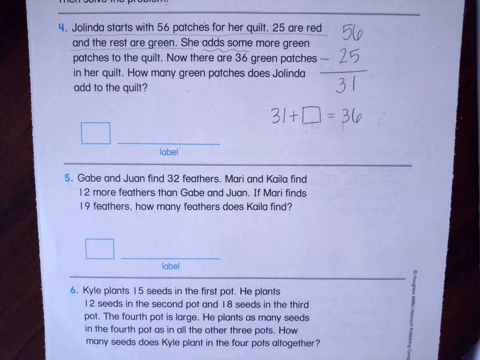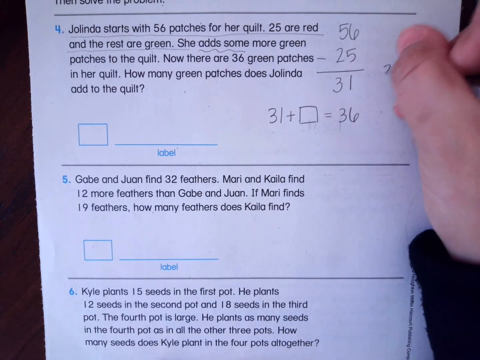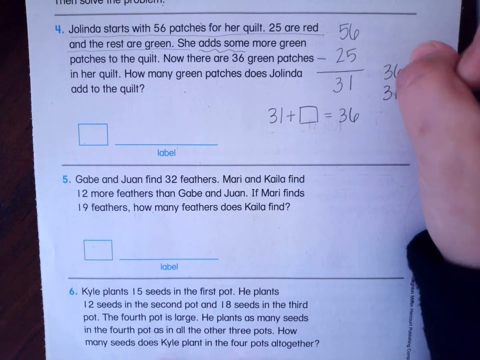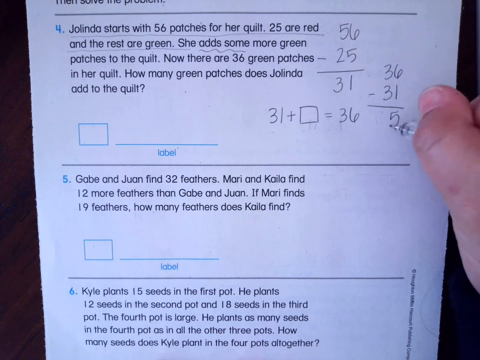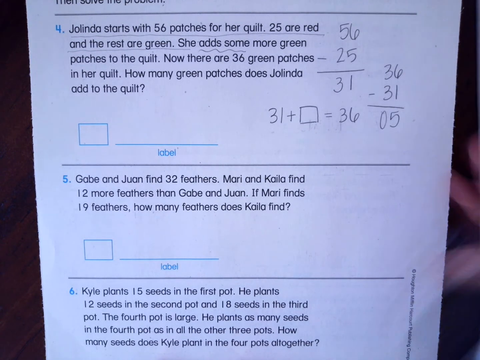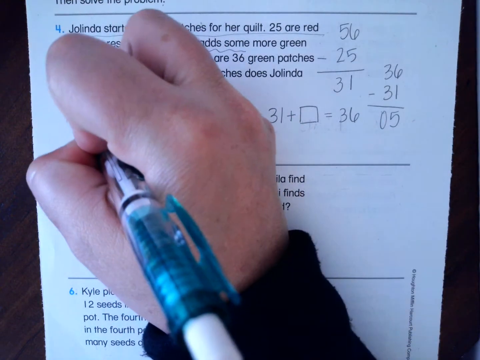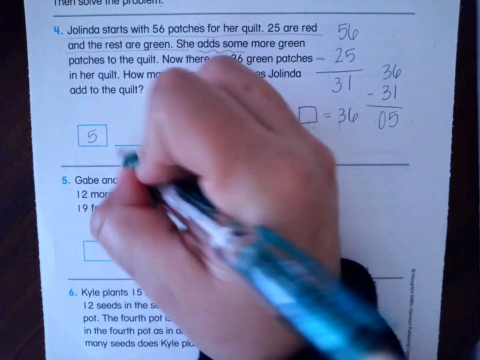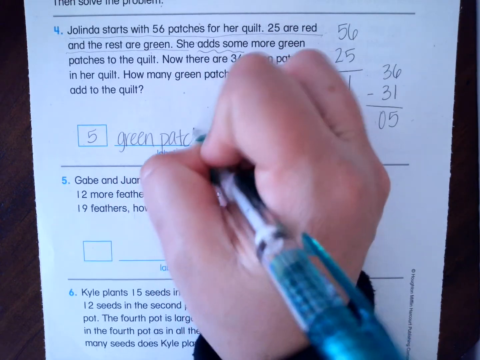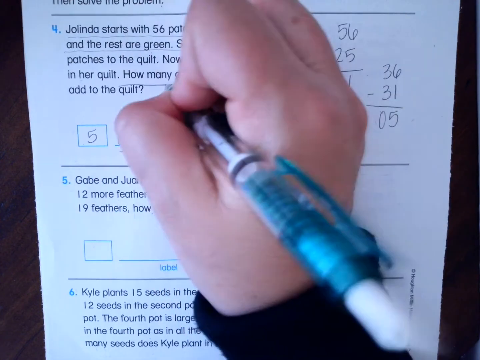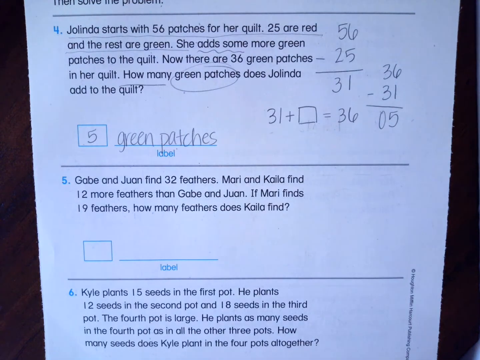You might already know that answer. If you don't, you can do your subtraction. 6 minus 1 is 5. 3 minus 3 is 0. For an answer of 5 green patches. And yes, you must say green patches because we have different color patches and we need to be specific.